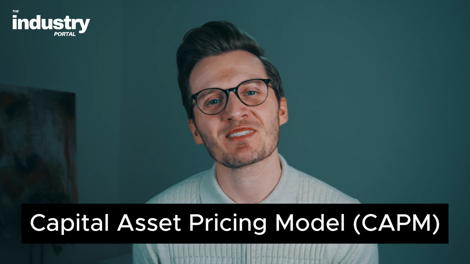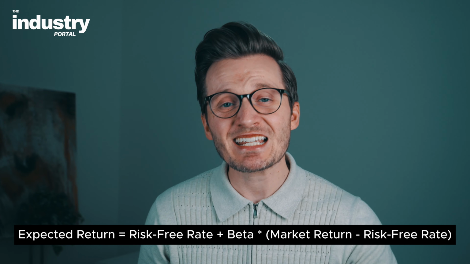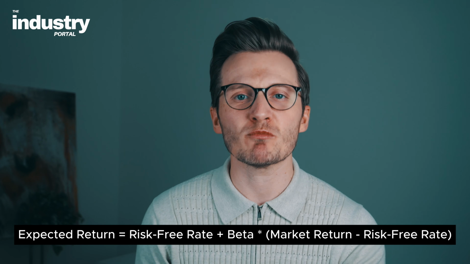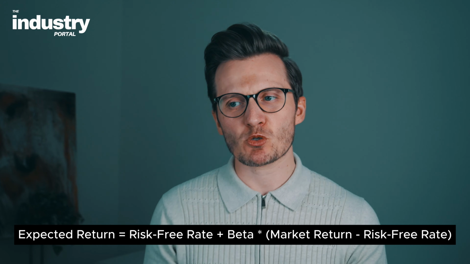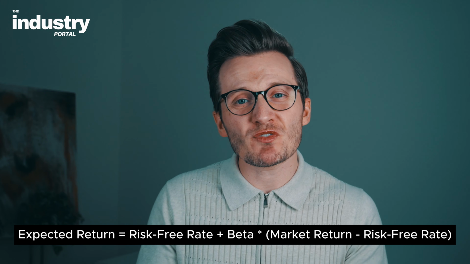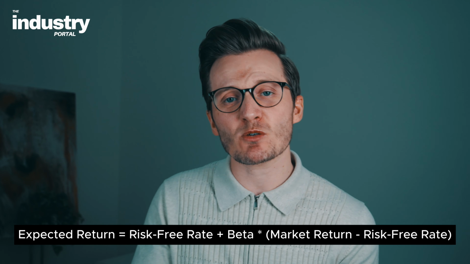So let's break this down piece by piece. The risk-free rate is the return you'd get on a completely safe investment, like a government bond. It's the baseline because it represents the minimum return you'd expect for taking no risk. The beta measures how risky the investment is compared to the overall market. So a beta of 1 means the investment moves exactly with the market, while a beta greater than 1 means it's more volatile. For example, a beta of 1.5 means the investment is 50% more volatile than the market.